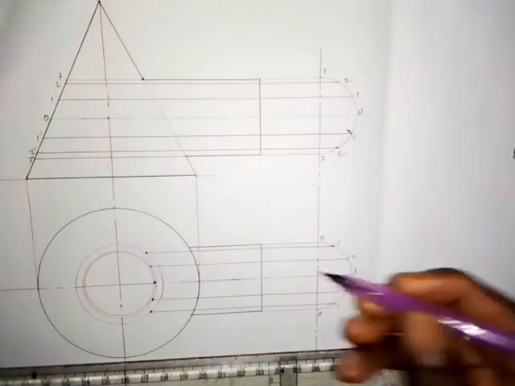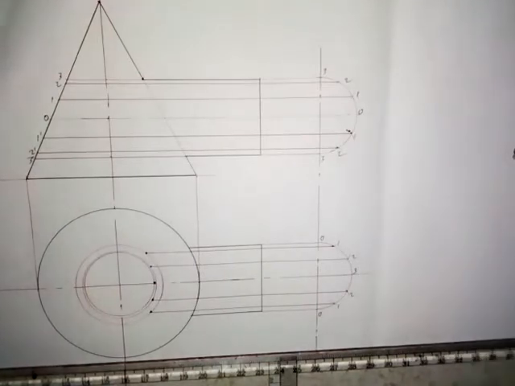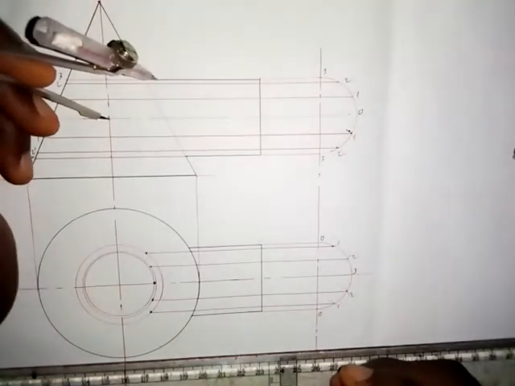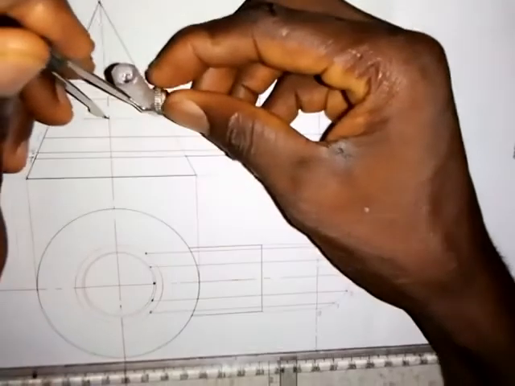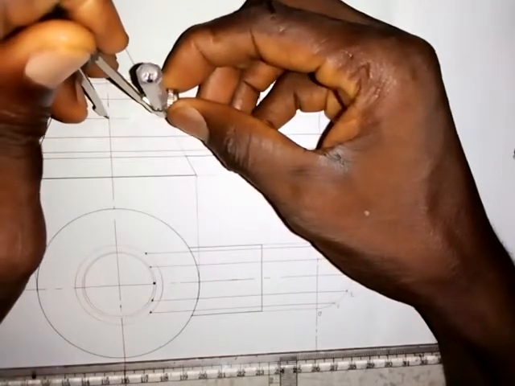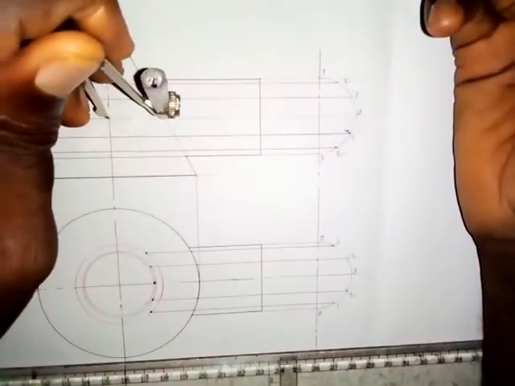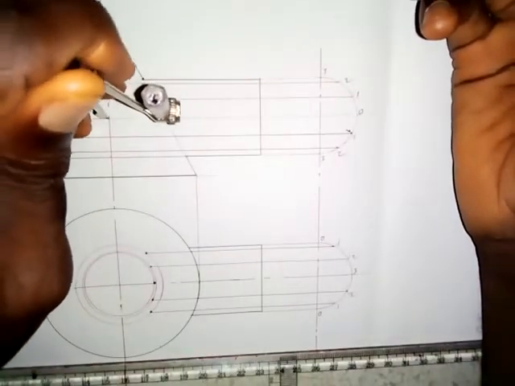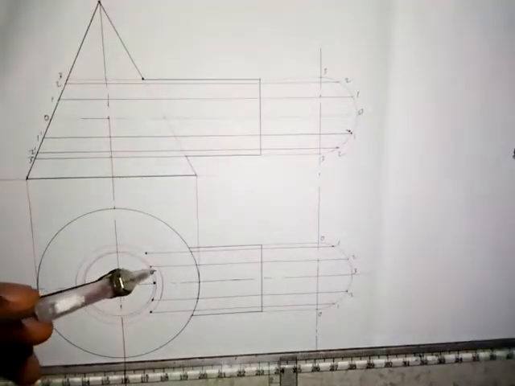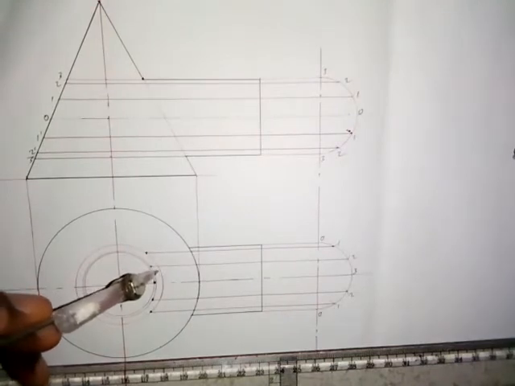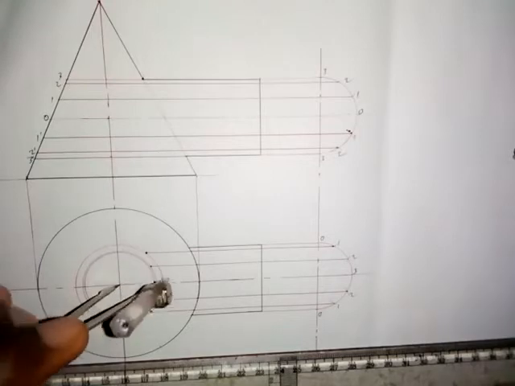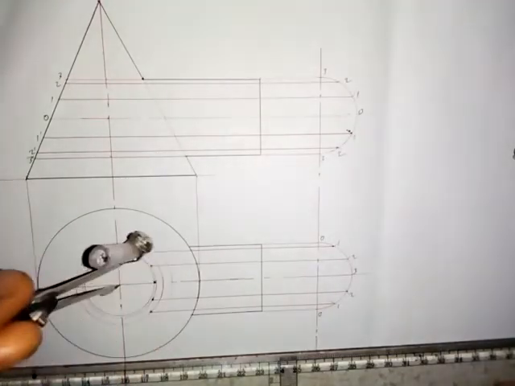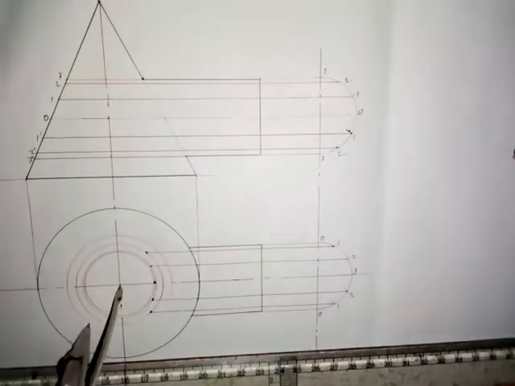Then the next thing is you take your compass, put it at this center 0 here, and extend it to this side of the cone, where line 0 intersects the side of the cone. Bring it to the center here. Then you draw a circle like this.